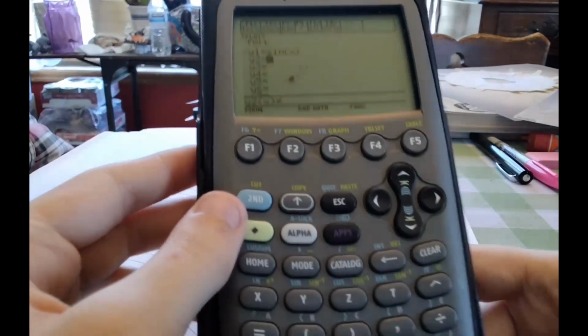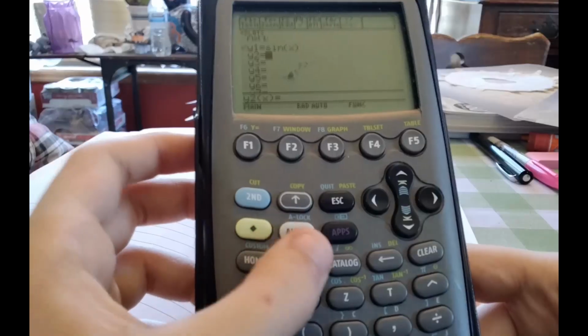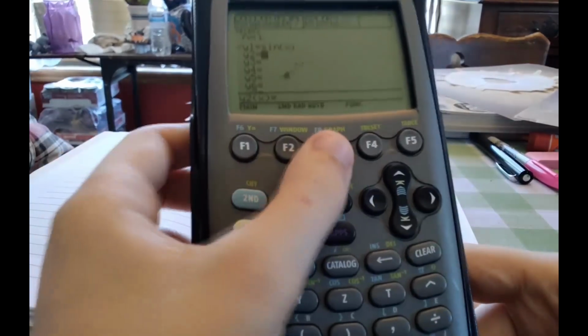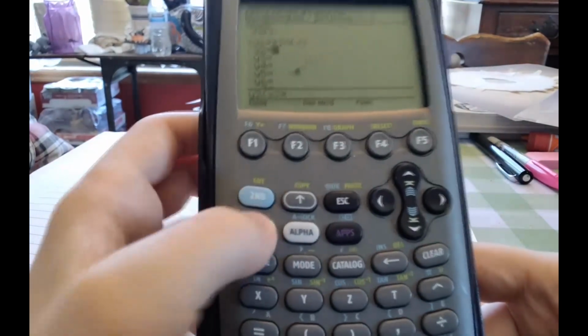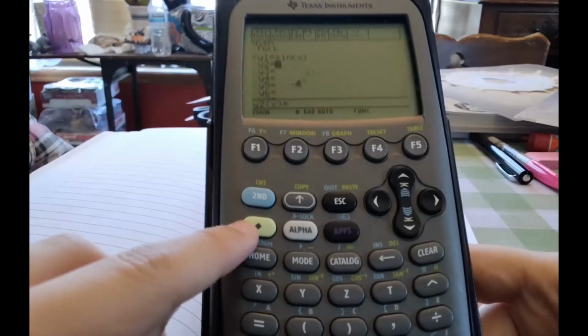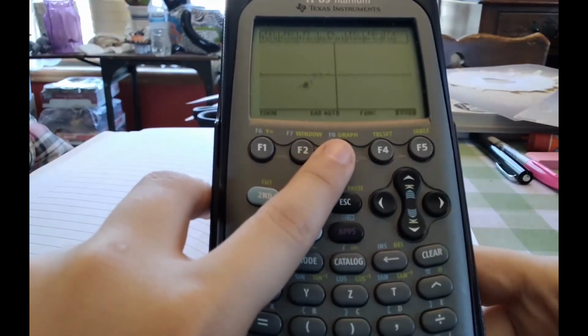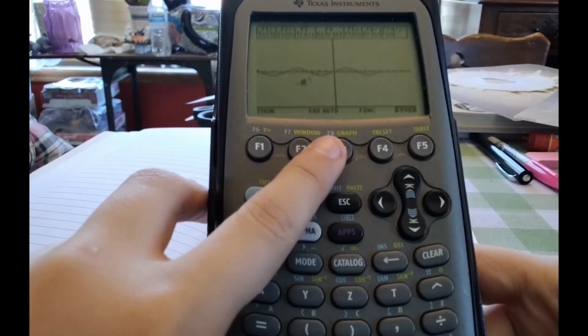then you hit second, or no, you hit, no, not that, you hit this, and that's the result.